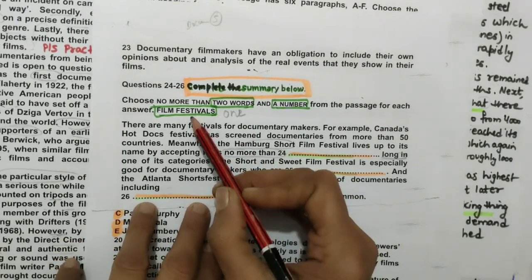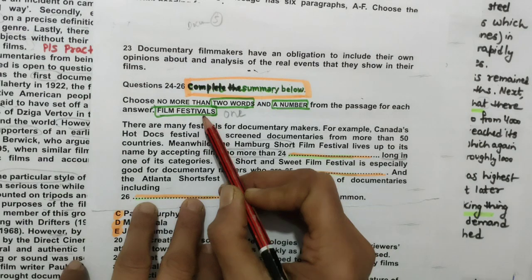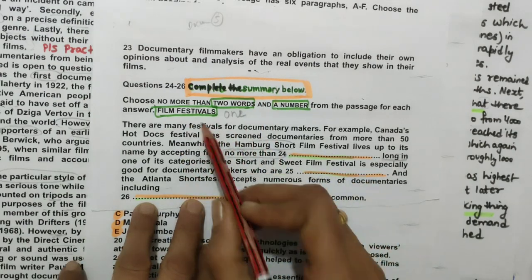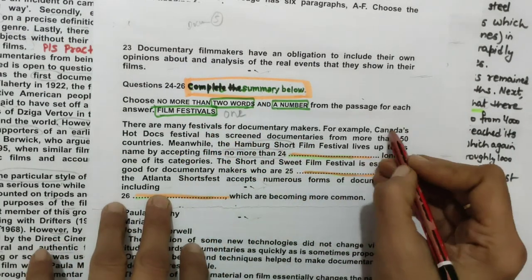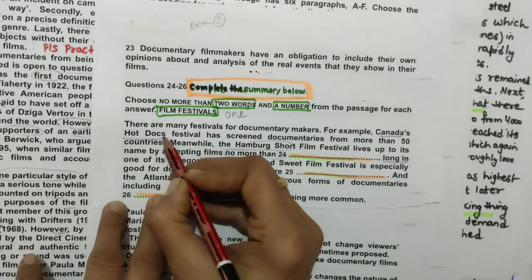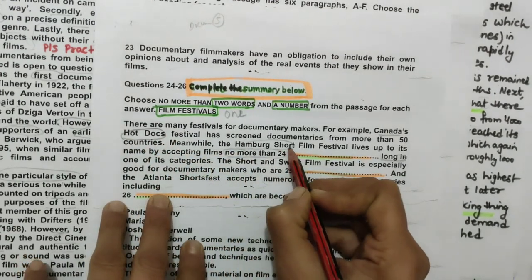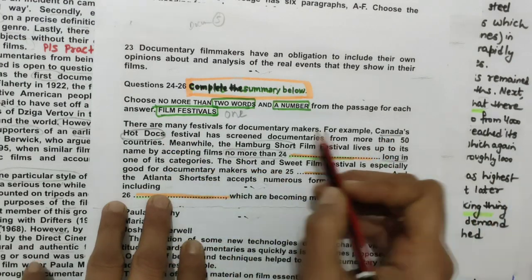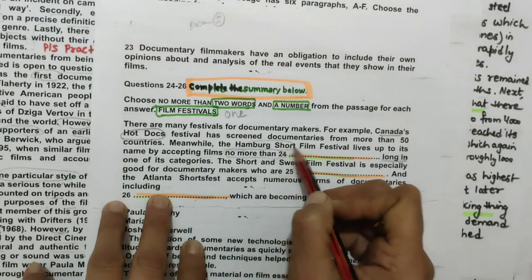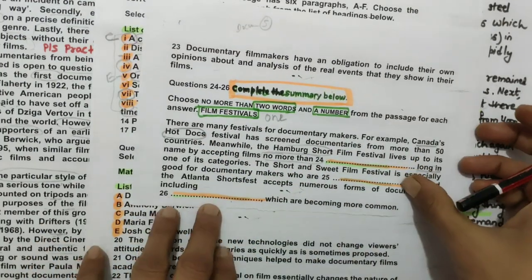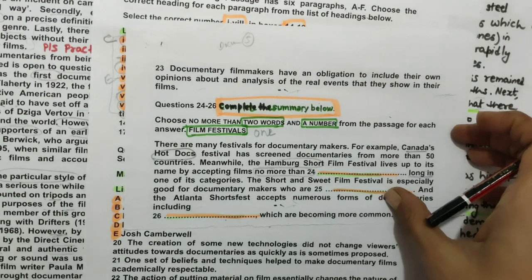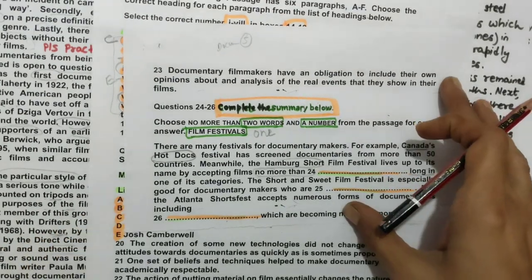They have given a title for this paragraph, but that doesn't matter. We need to find Canada's hot dogs and Hamburg short film. Let's find Canada's Hot Dog, Hamburg short. Let's move to this paragraph.